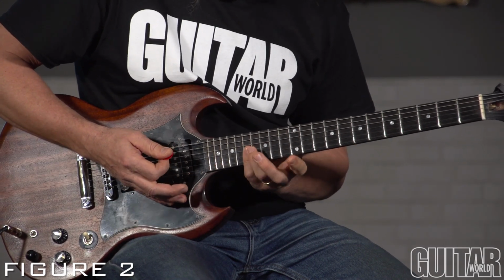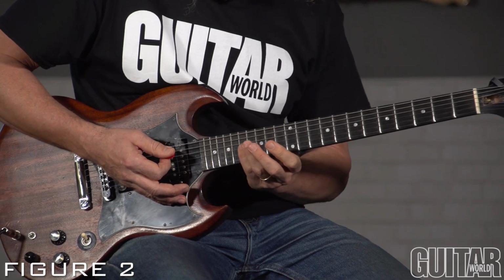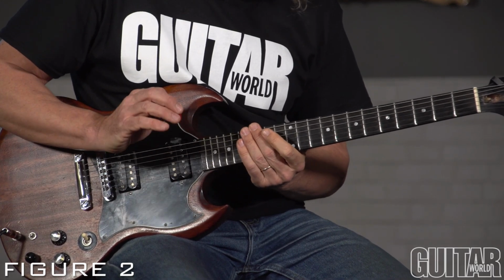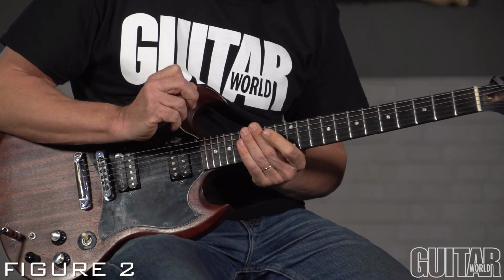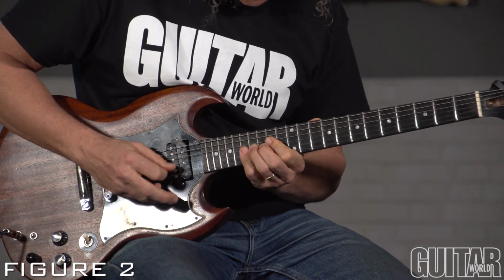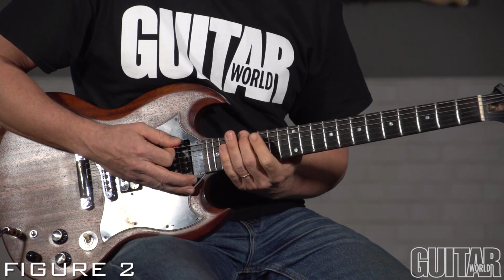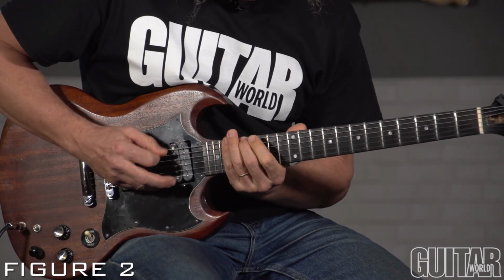Now, I did do a pinky bar there, but I tried to separate the notes as much as possible using a little bit of fret hand muting, and I'm always using a little bit of palm muting on the lower strings that I'm not playing, when they cross over to the high strings. And then we move up here to 16th position.